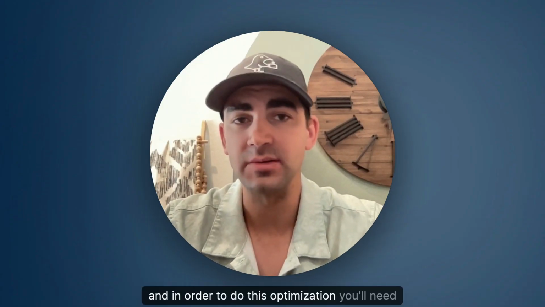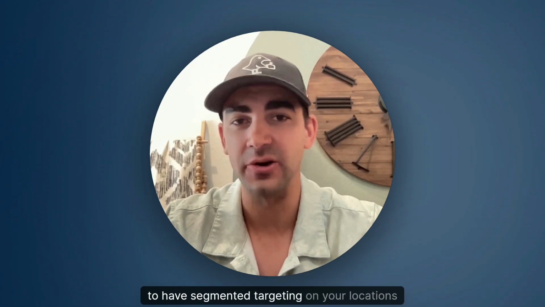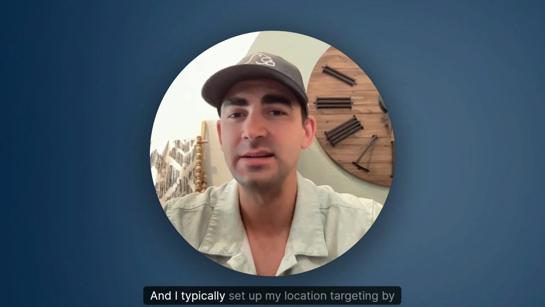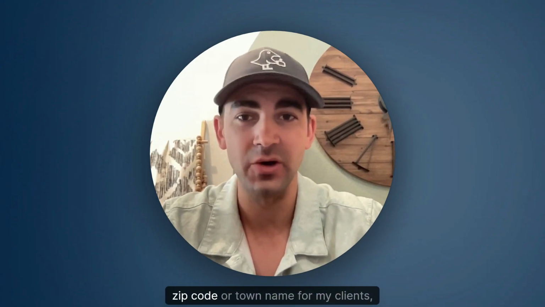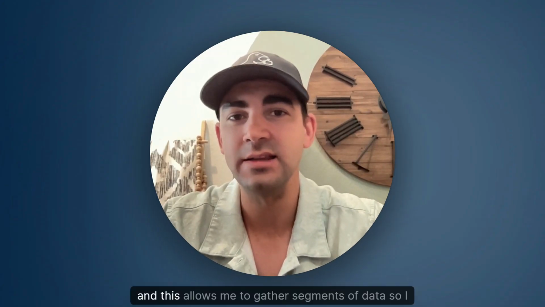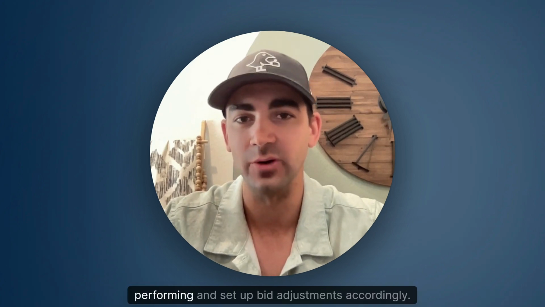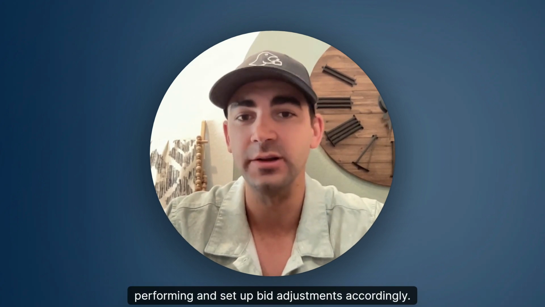And in order to do this optimization, you'll need to have segmented targeting on your locations rather than radius location targeting. And I typically set up my location targeting by zip code or town name for my clients. And this allows me to gather segmented data so I can see how certain zip codes or towns are performing and set up bid adjustments accordingly.